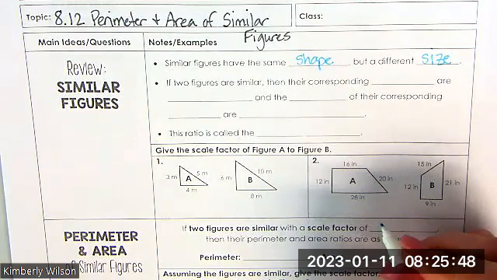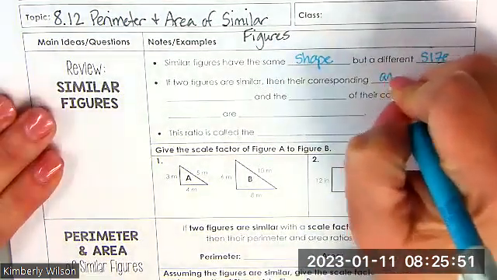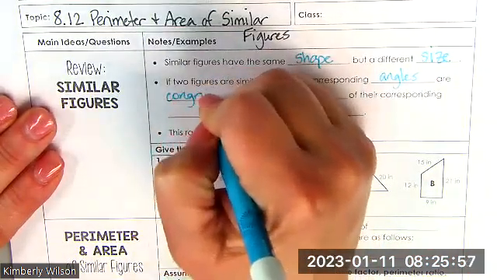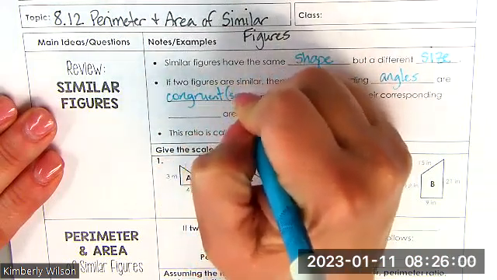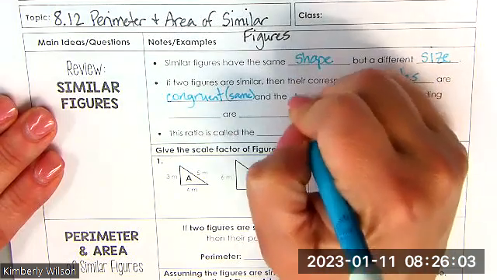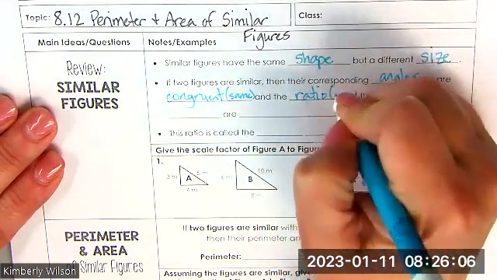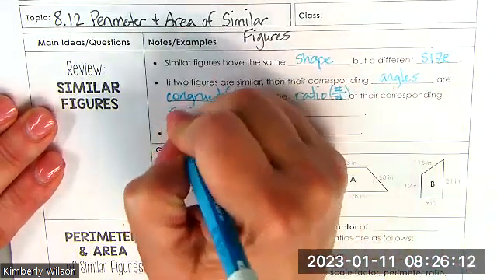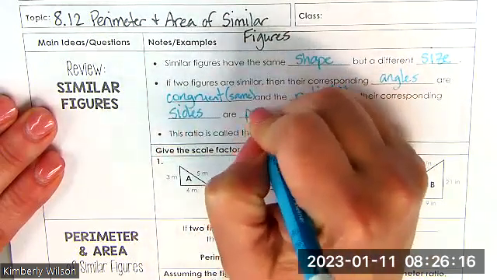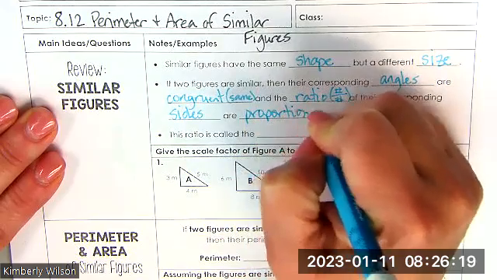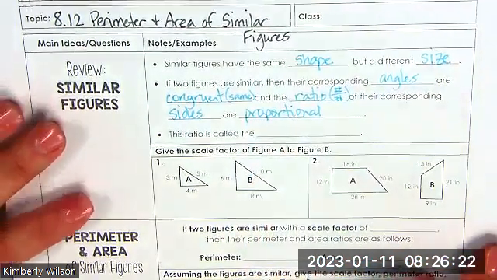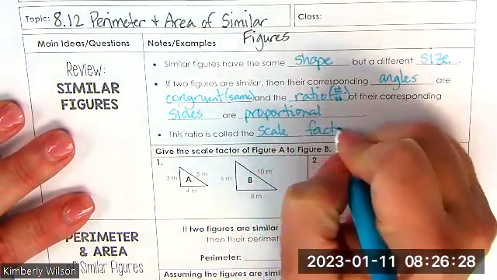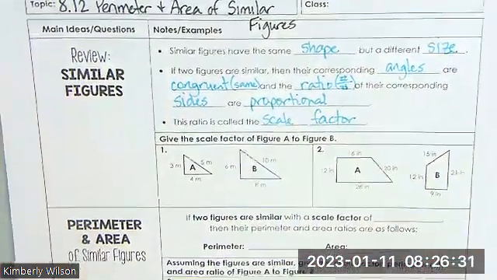If two figures are similar, then their corresponding angles are congruent, which remember means the same, and the ratio, which is set up as some number over another number, of their sides are proportional. This ratio is called the scale factor.